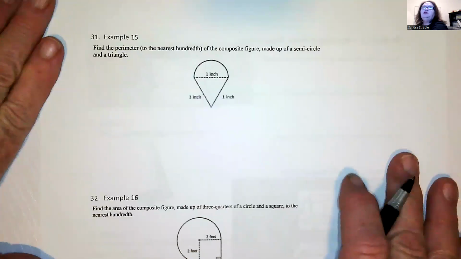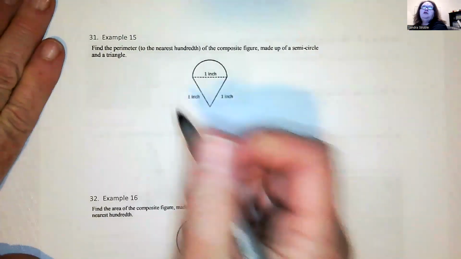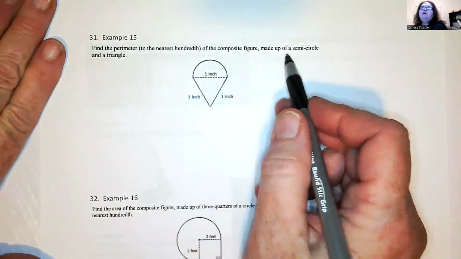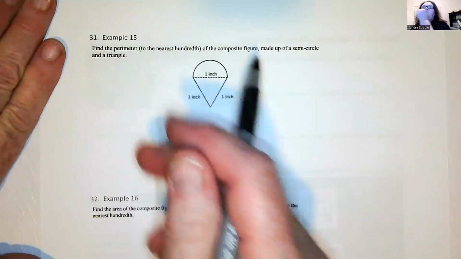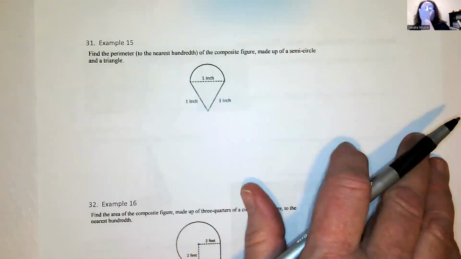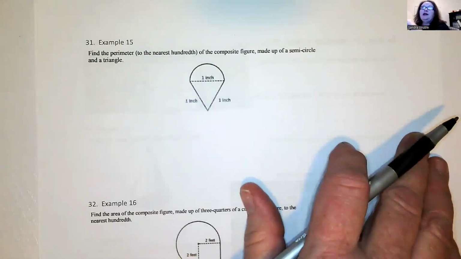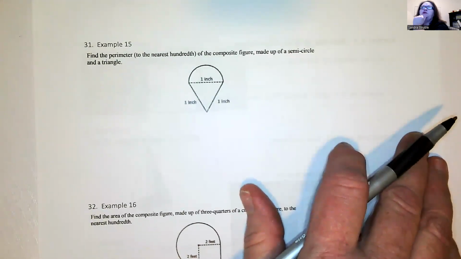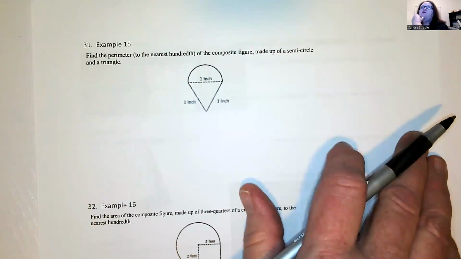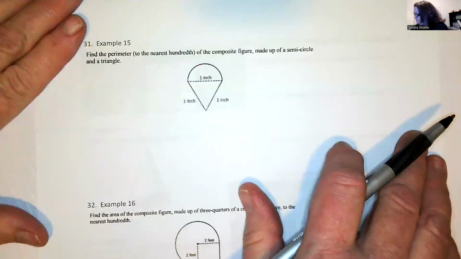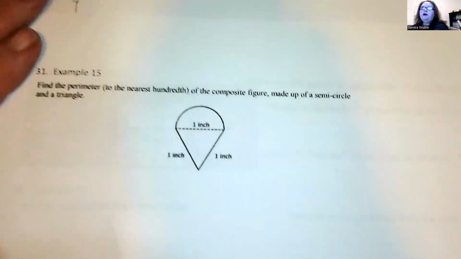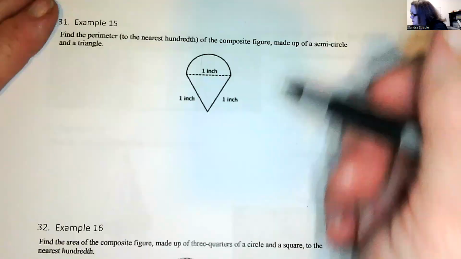Let's do a raspa, a 2-dimensional raspa snow cone. So it says find the perimeter to the nearest hundredth of the composite figure made up of a semicircle and a triangle. So I want to find not just the perimeter, I also want to find the area of this as well. I can't remember if I did that in class, but I want to make sure that you can find both the perimeter and the area for this critter. All right. So I'm going to bring it in a little bit closer because I'm going to be writing on it. I don't want you to miss out on some stuff.